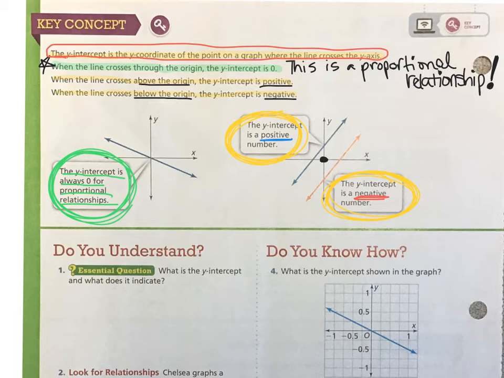When the line crosses at the origin, okay, remember that the y-intercept is 0. This is the case where you have a proportional relationship, and it is right here in the very first graph example in the key concept. When the line crosses above the origin, then the y-intercept is positive. Okay, this line right here, let's see, I'm going to trace over that in blue, crosses above the origin, so therefore that has a positive y-intercept number.